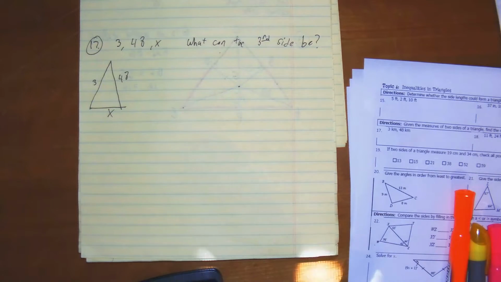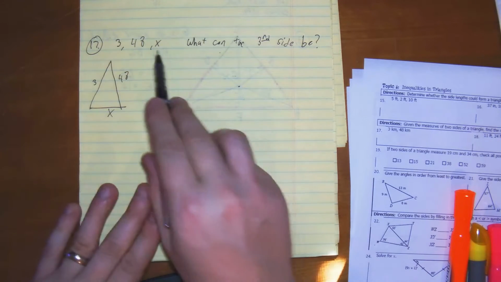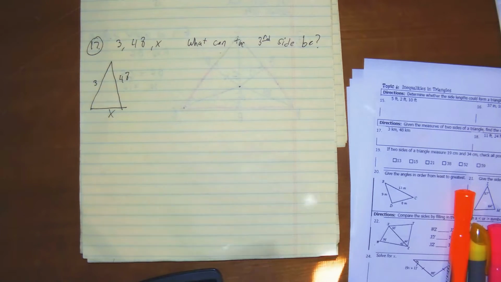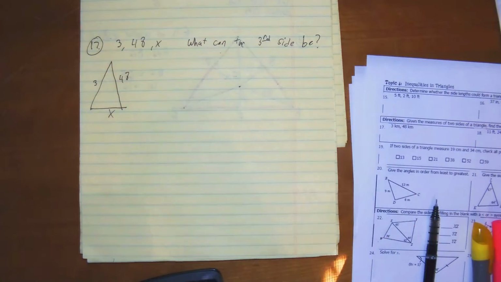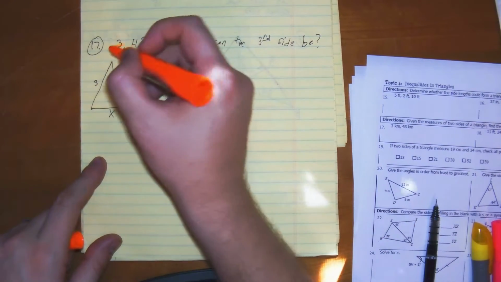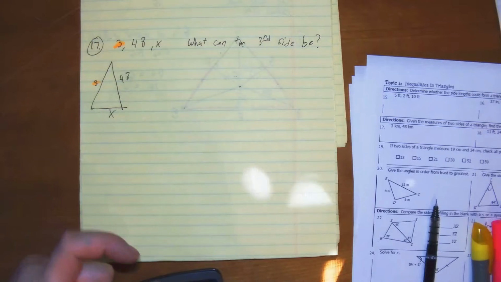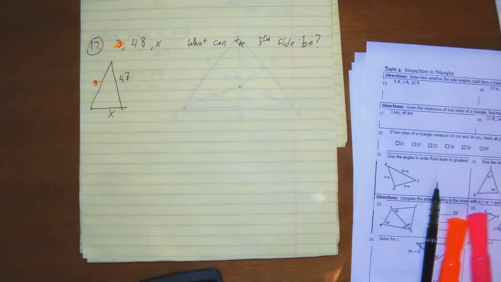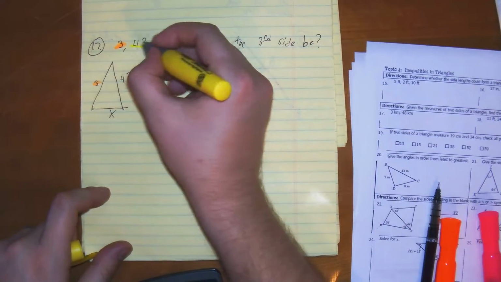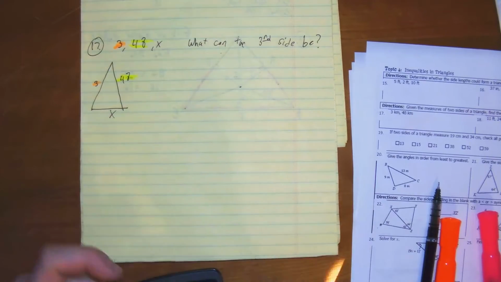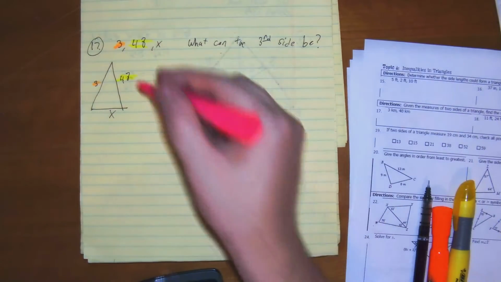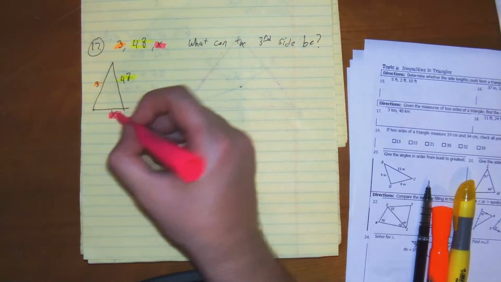Number 17 is asking what can the third side be? So this is the same as 15 and 16, except this time we're not given one of the sides. But don't fret, it's not any different than the other one. We'll use 3 as our A. We use our 48 as our B. And then lastly, we'll use our X as our C.